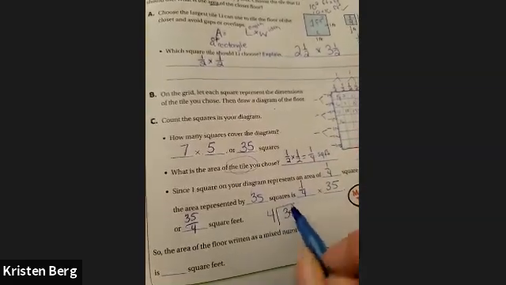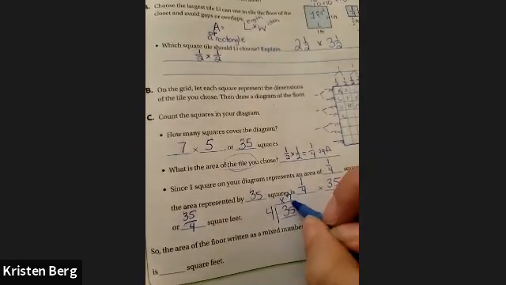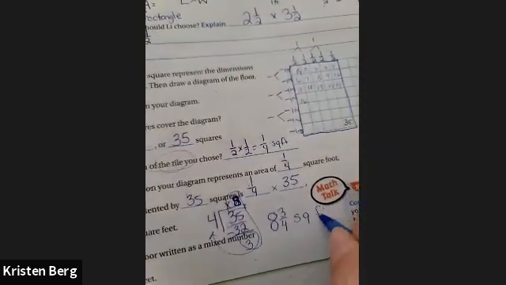So how many 4s go into 3? You can't. How many 4s go into 35? Would be 7. Nope, 8. Sorry, 8. Just one more time. 8 times 4 is 32. That would be 3 remaining. So therefore my answer would be 8 whole times and then 3/4 of a square foot. So that is my actual answer to this entire problem.